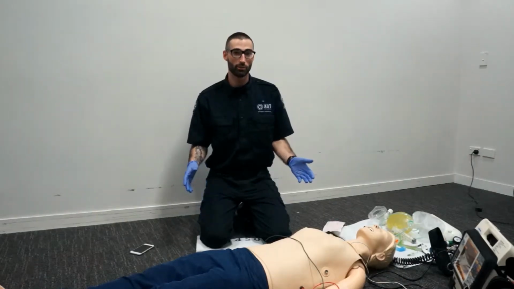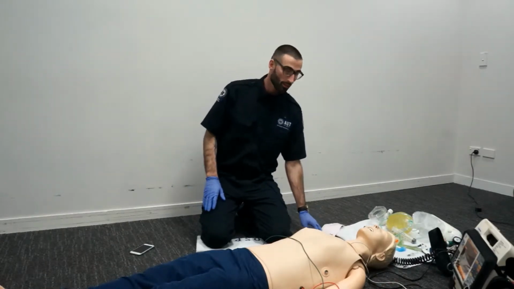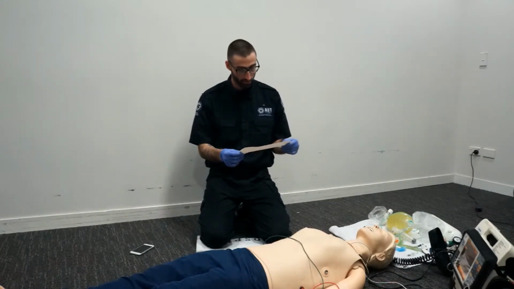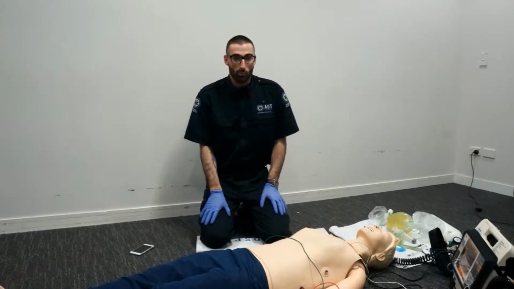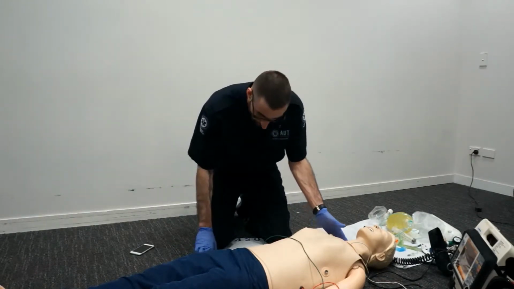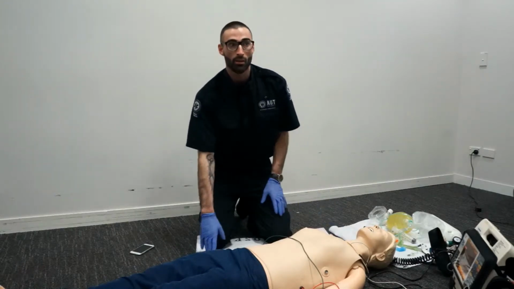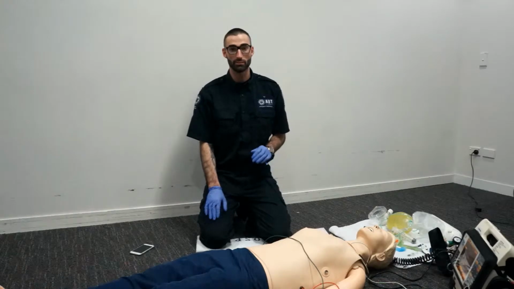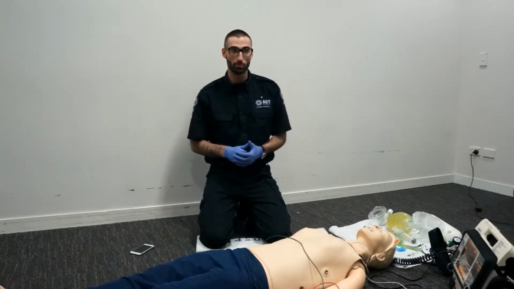So with Steve now on the ground, we've attached our 12 lead and we've got a rhythm strip. On here it appears that we have a wide complex tachycardia at approximately 160 beats per minute. When we feel for a pulse, we note that we do have a carotid pulse, but we don't have a radial pulse. It is important to consider differentials for VT so that we can rule out SVT with aberrancy, either due to a bundle branch block or Wolff-Parkinson-White syndrome.